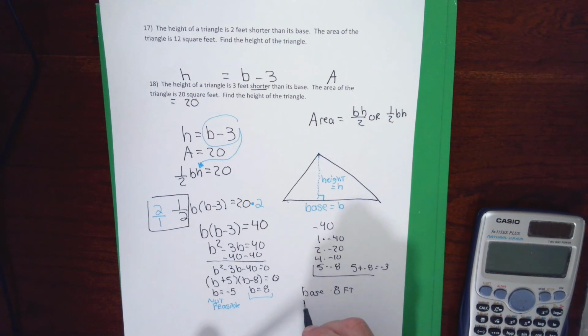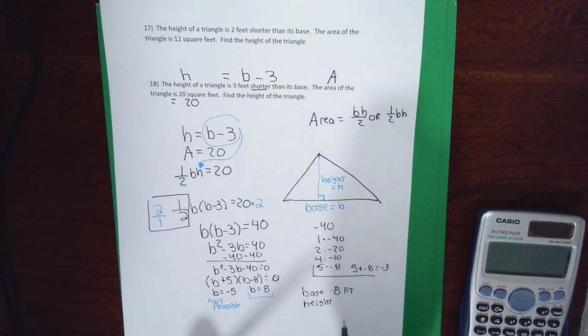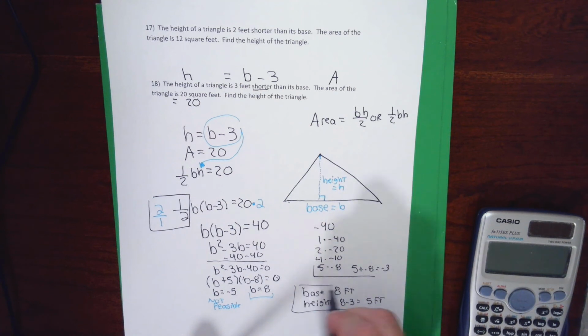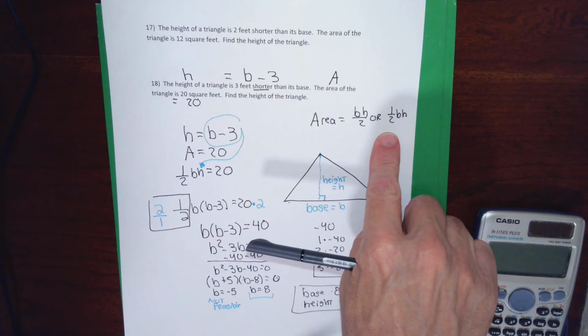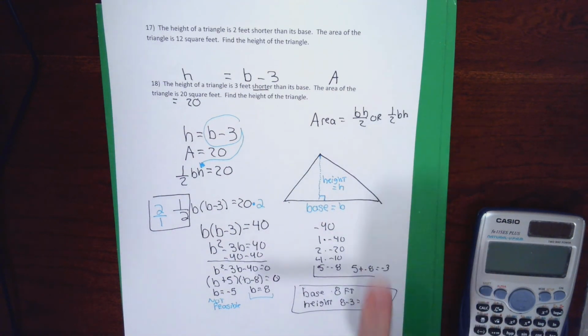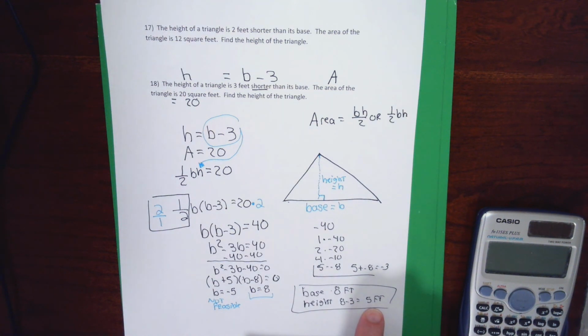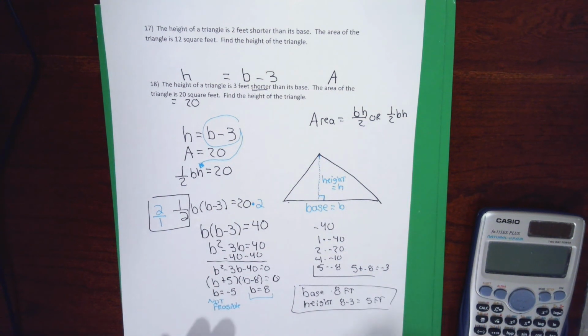And then the height is the base minus 3. So the height is going to be 8 minus 3, or it's going to be 5 feet. Let me show you that this works. To find the area, it's half times the base times the height. The base times the height would be 8 times 5, which is 40. Half of 40 is 20. So this works as well as it can work.